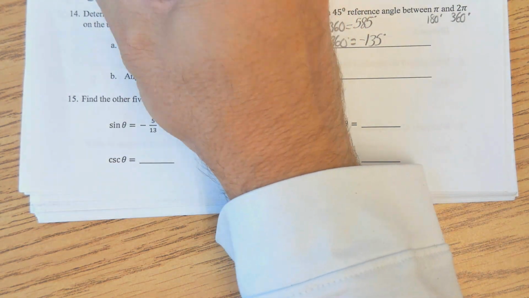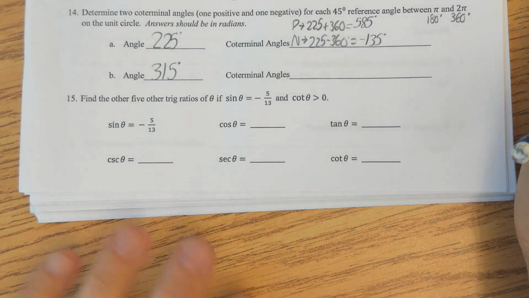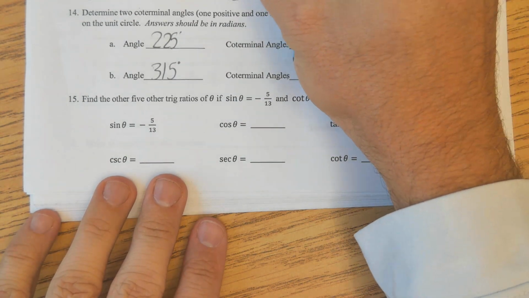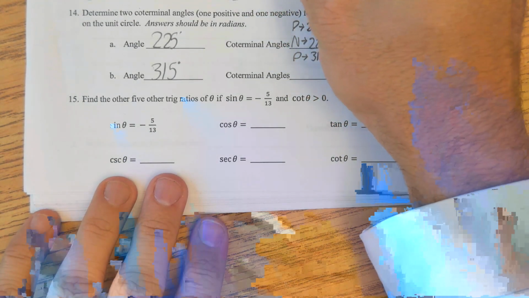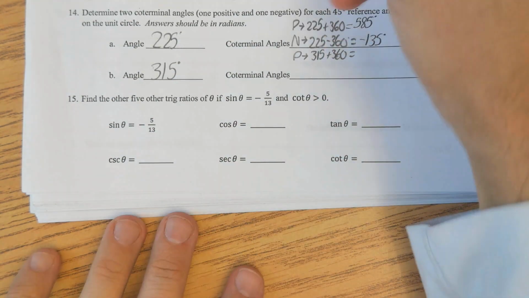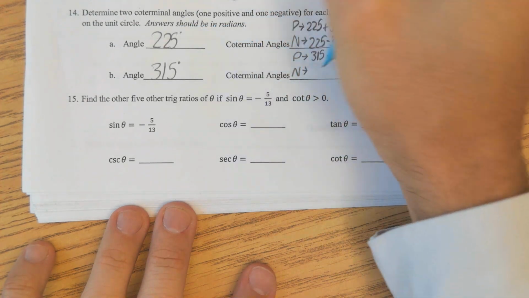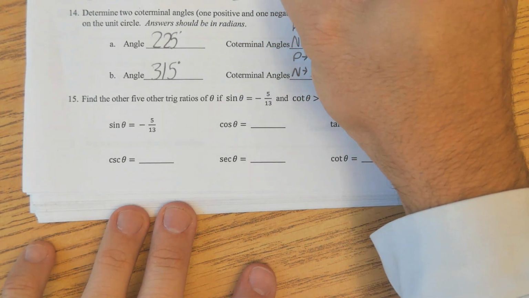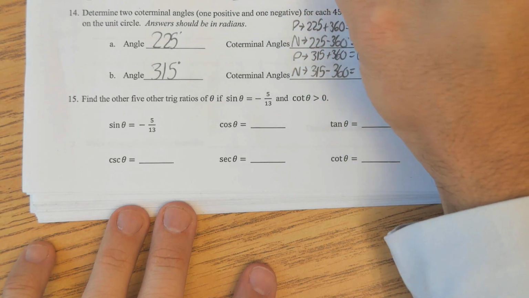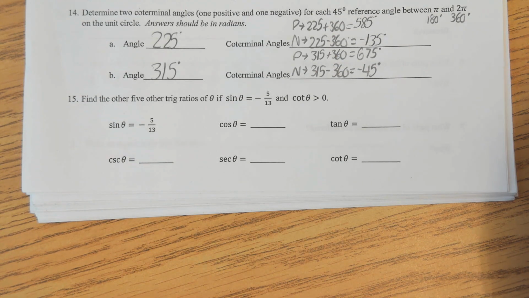That other angle in quadrant 4 is 315. That has a reference angle of 45 degrees. So again, same thing here, positive. You're just going to take 315 plus 360, and you're going to get 675. Negative: 315 minus 360 is negative 45. And there you go. So that's one positive, one negative coterminal angle.